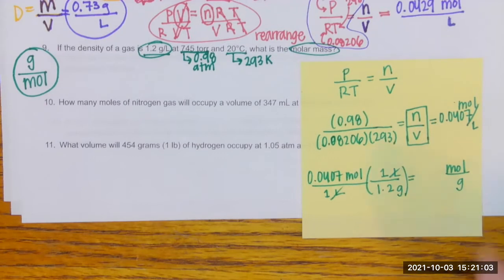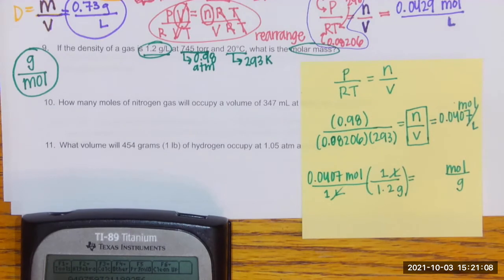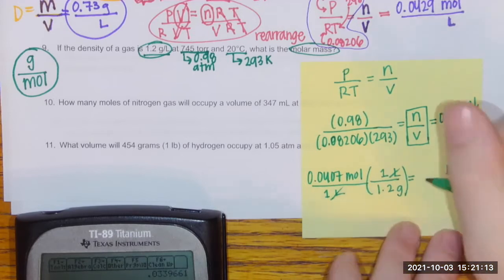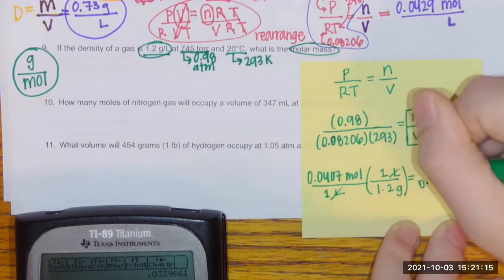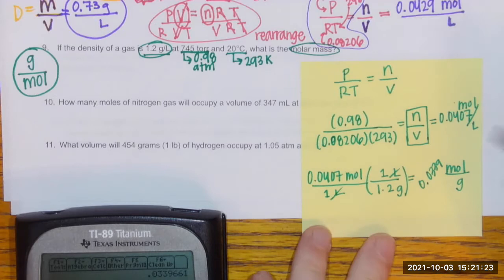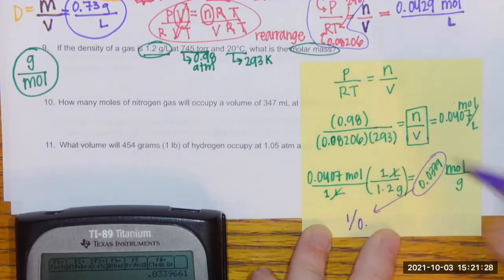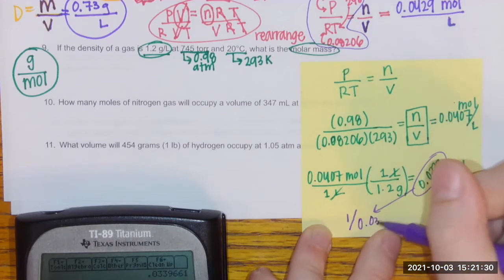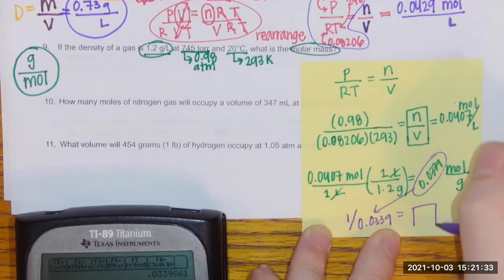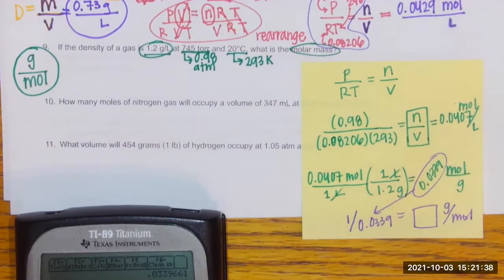So let's see. 0.0407 divided by 1.2 equals 0.0339 moles per gram. In order to get this flipped to grams per mole, I'm just going to take 1 divided by this. And that will equal grams per mole, which is what we were aiming for.